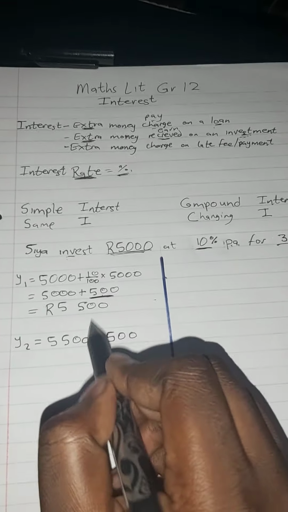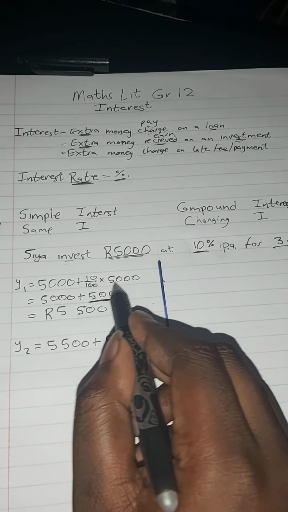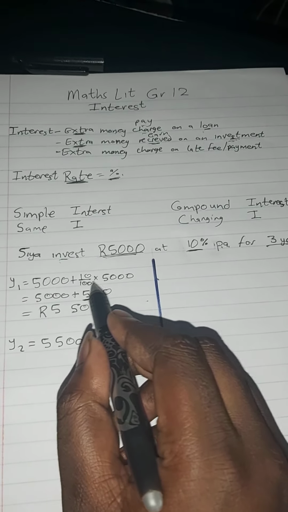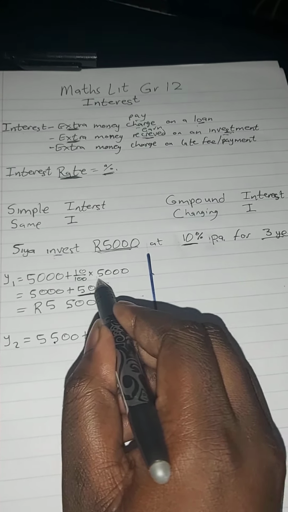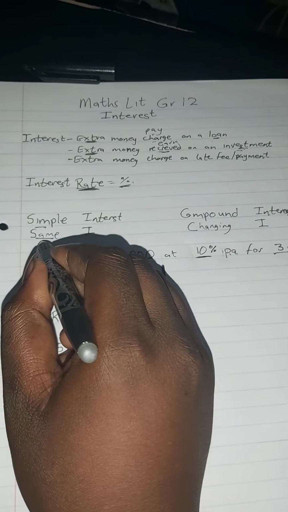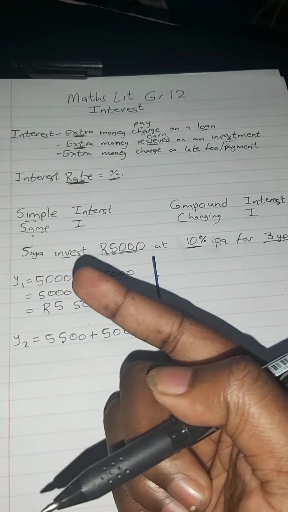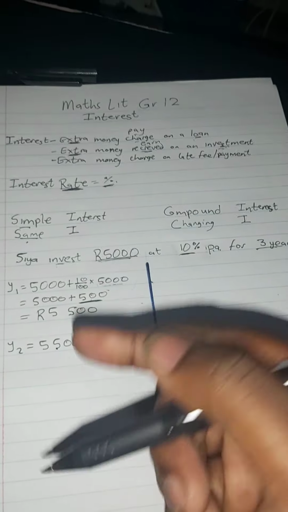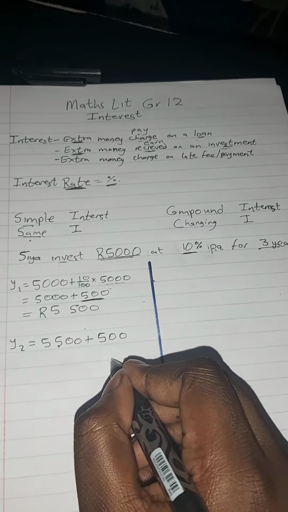I will repeat. On this step, we will always say plus 10% of 5,000. We are not going to say 10% of 5,500 because the interest must stay the same. Simple, same interest. So in simple interest, if you find the interest in year one, then on the other years you can just add it, just like we did here. Right?